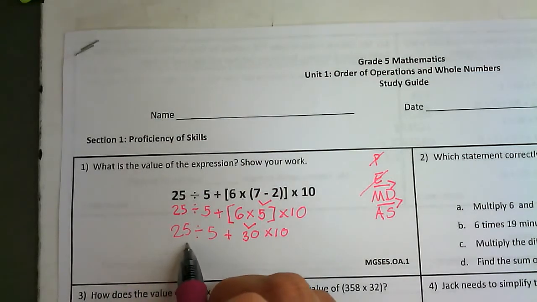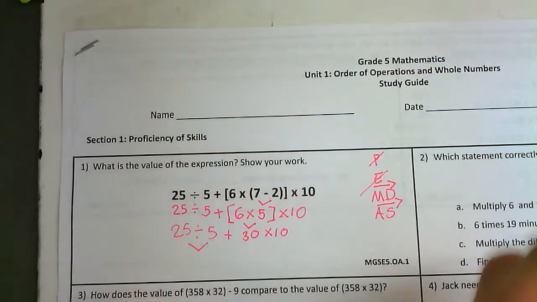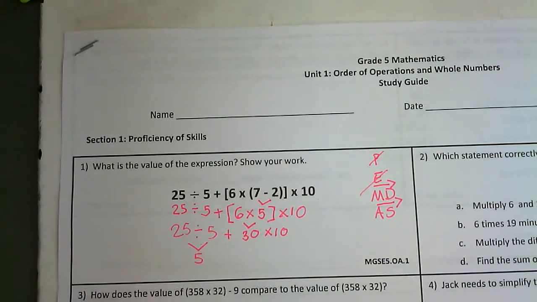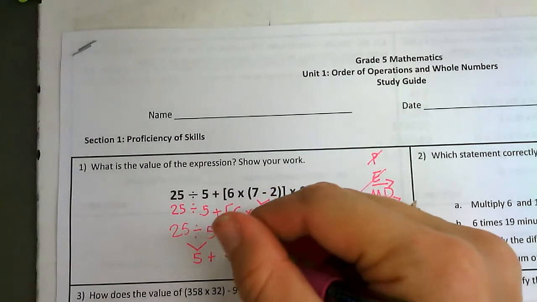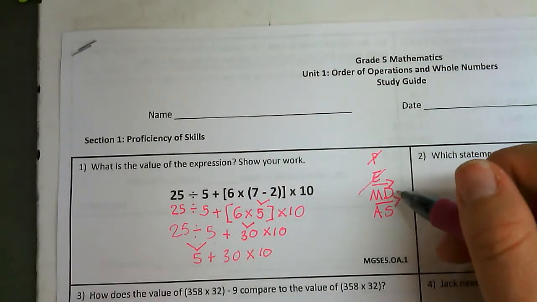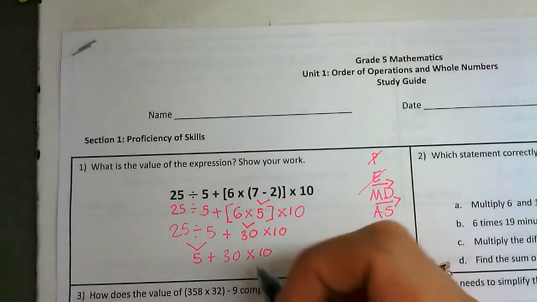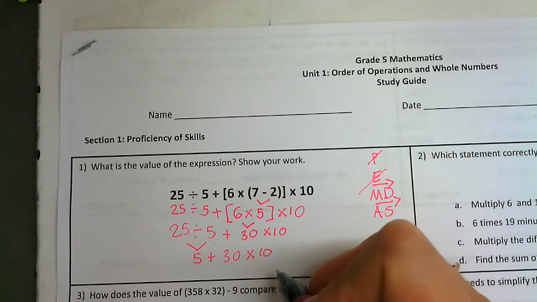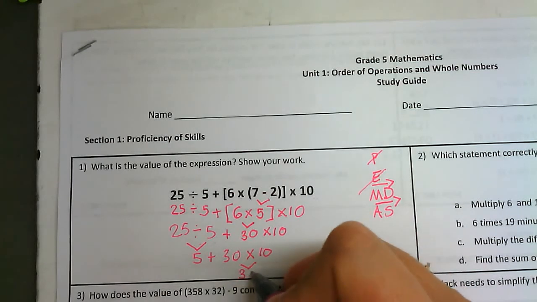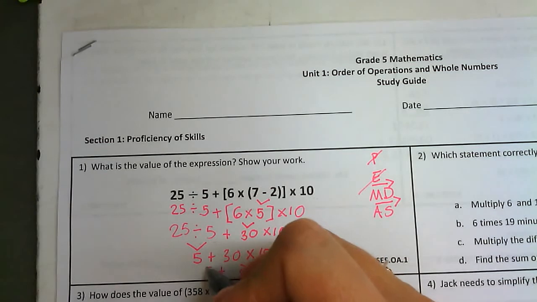Coming across, I see that 25 divided by 5 is first, so that's what I'm going to solve first. 25 divided by 5 is 5. Bring everything else down, plus 30 times 10. Okay, still looking at multiplication and division from left to right, and I do have a multiplication, 30 times 10, so that's what I'm going to solve next. 30 times 10 gives me 300 plus 5.